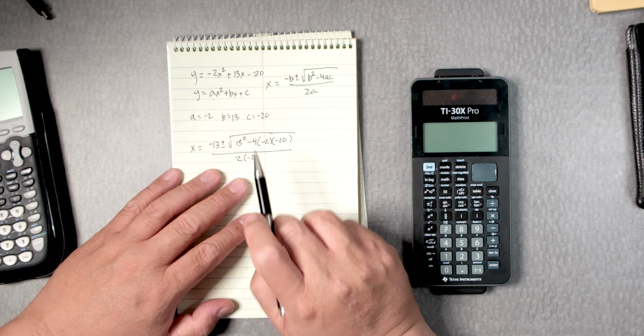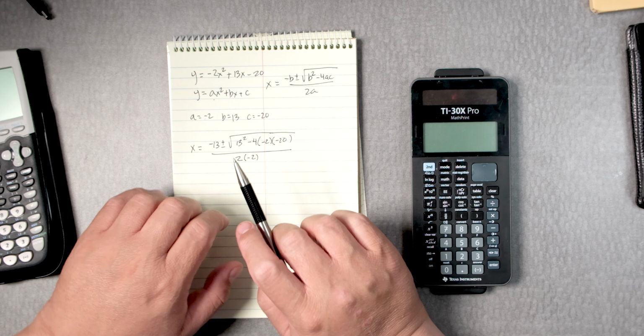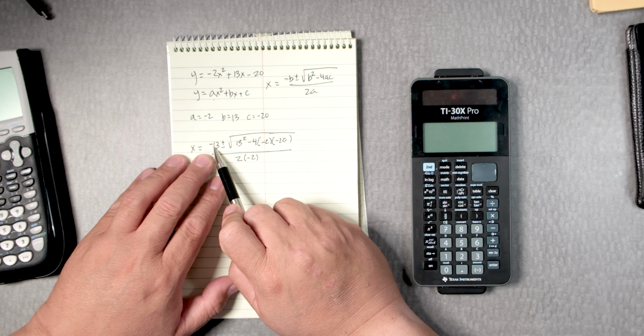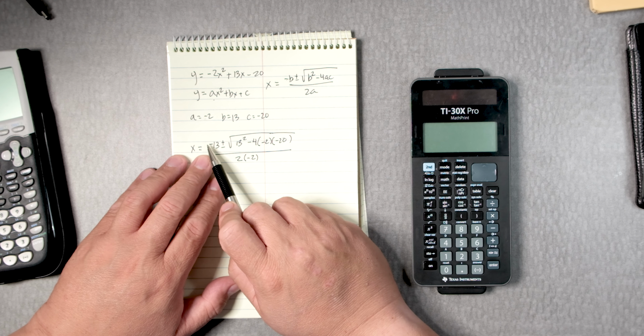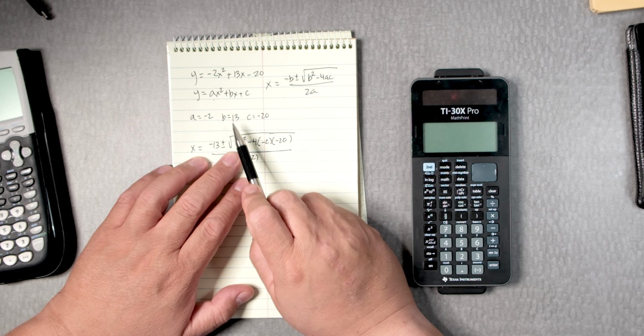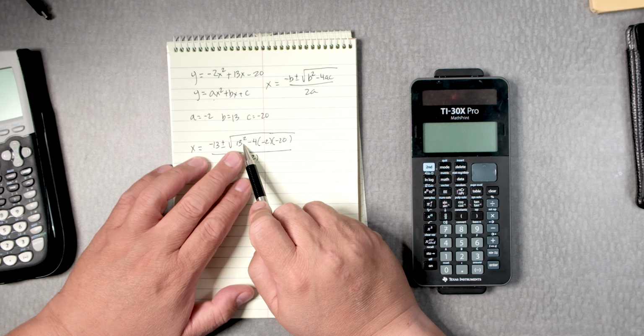All right, so a couple of things. If b was a negative value, then I would put parentheses here so I can represent those two negatives. Same thing over here. If b was a negative value, I would have put parentheses here.